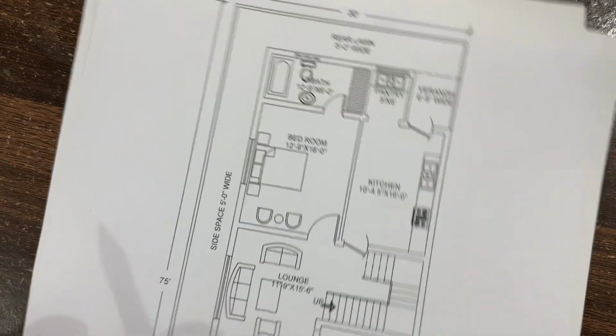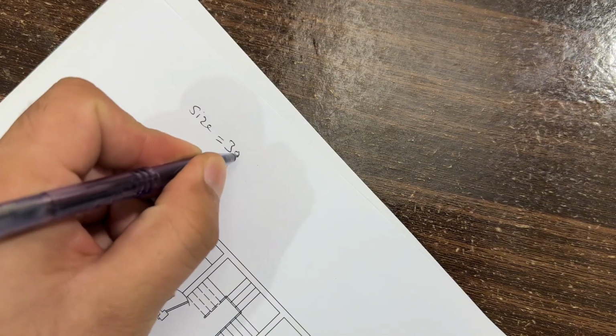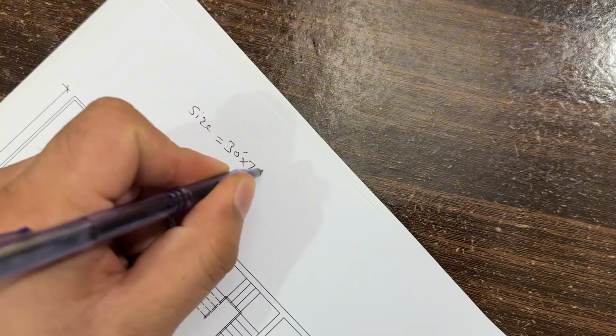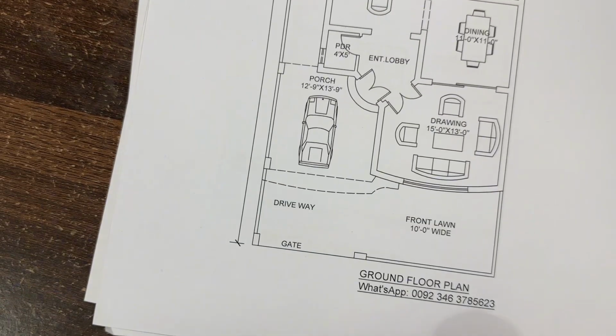Guys, you can see, the size is 30 by 75 feet. This is ground floor plan. Let me write here: size is 30 feet by 75 feet. In this ground floor, guys, you can see this is its front to the road side.